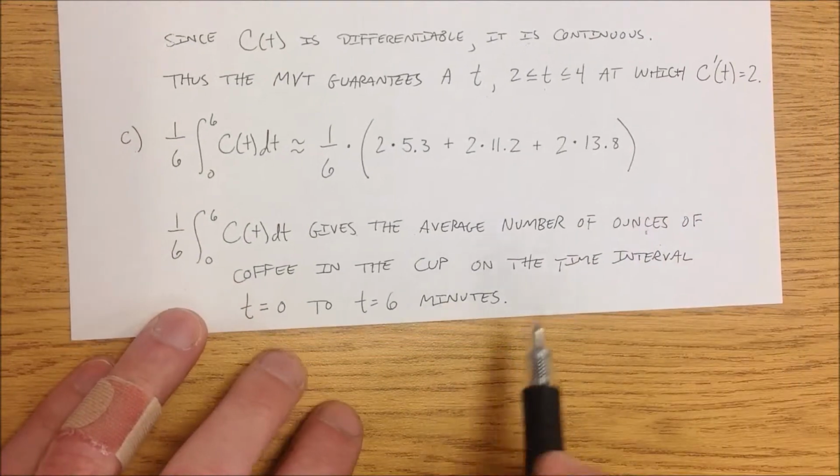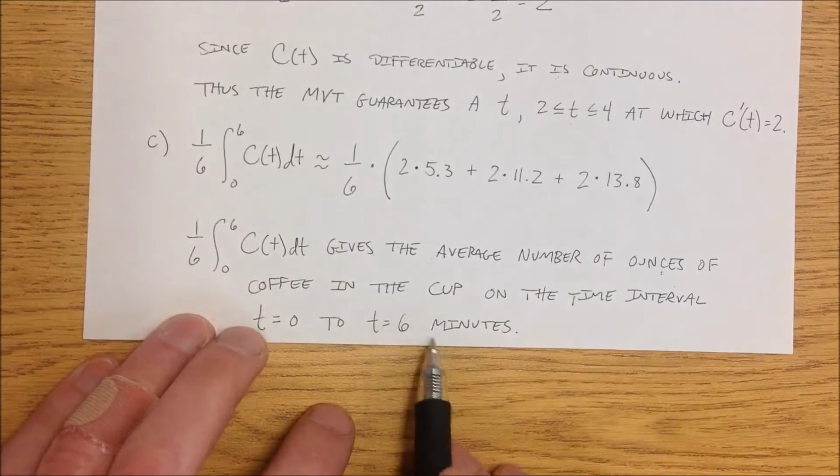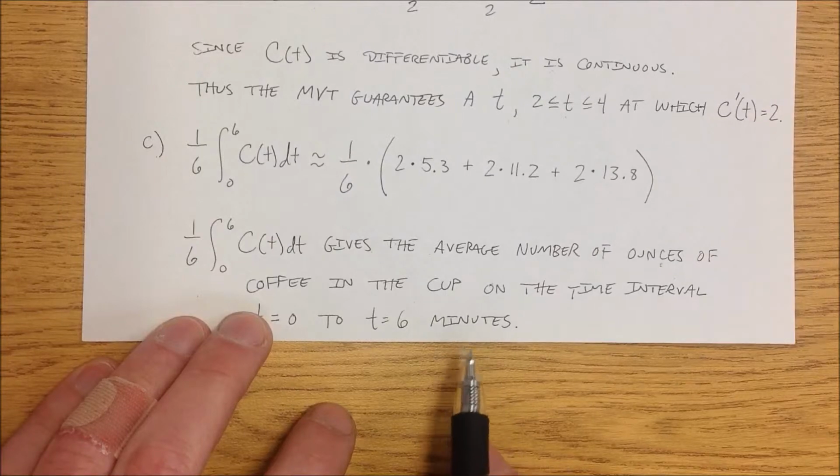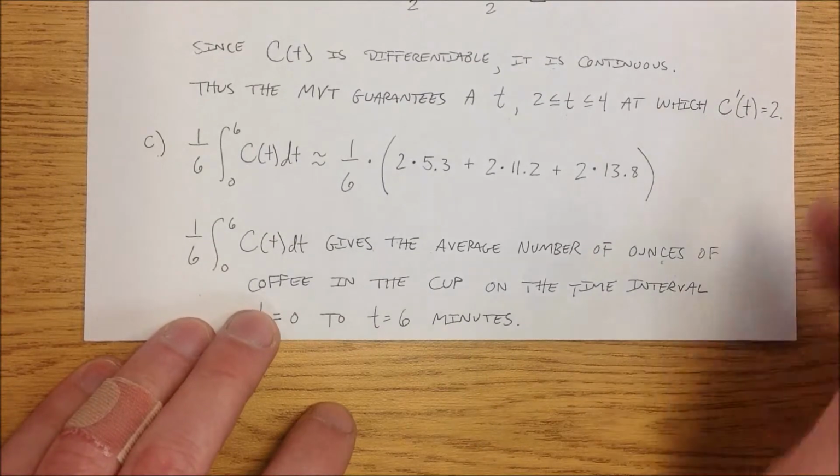It's very important to note that when you're told to give units of measure, you have to include the word ounces and the word minutes. The minutes especially seems picky, but just get used to it. That's what's required.